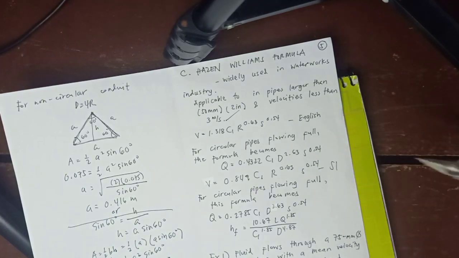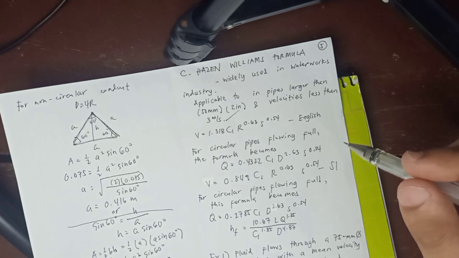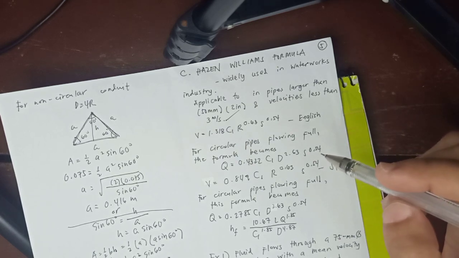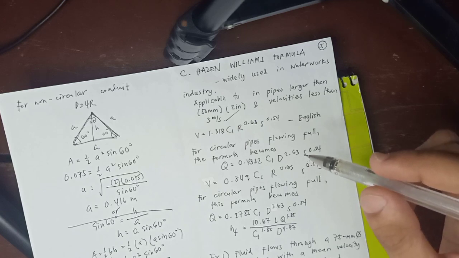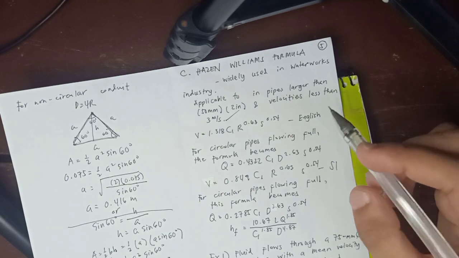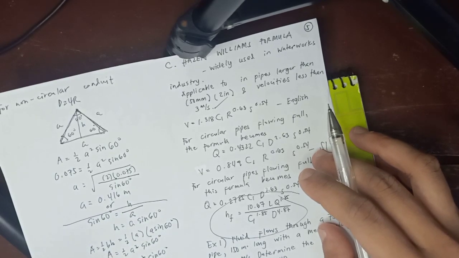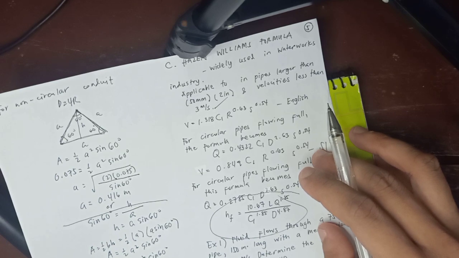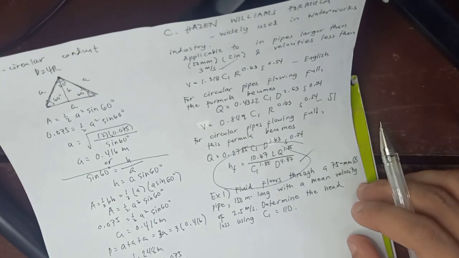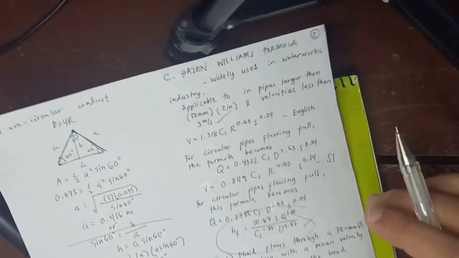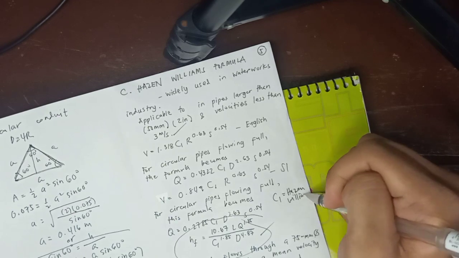In SI units, it is V equals 0.849 C sub 1 R to the power of 0.63 times S to the power of 0.54. For circular pipes flowing full, this formula becomes Q equals 0.2785 C sub 1 D to the power of 2.63 times S to the power of 0.54. Or simply, the formula for the head loss is 10.67 L Q to the power of 1.85 over C sub 1 to the power of 1.85 times D to the power of 4.87. I encourage you to memorize this formula. C sub 1, don't forget, is the Hazen-Williams coefficient.